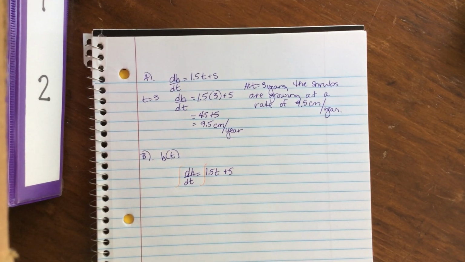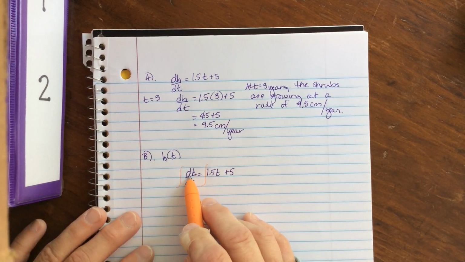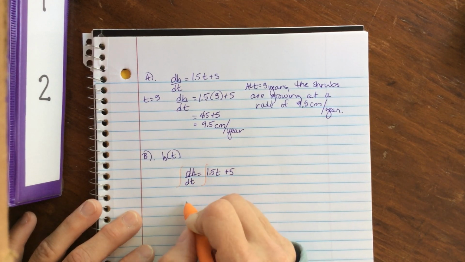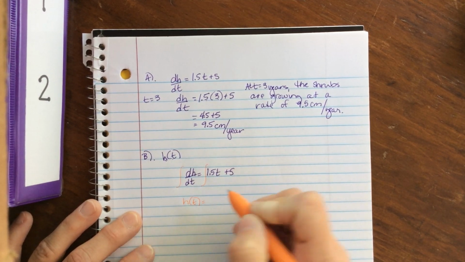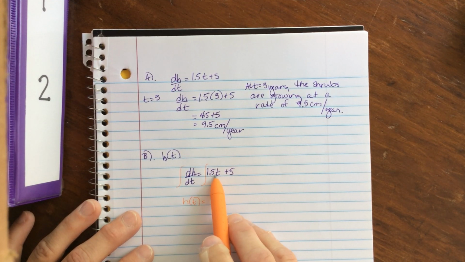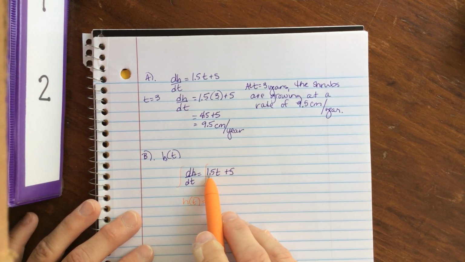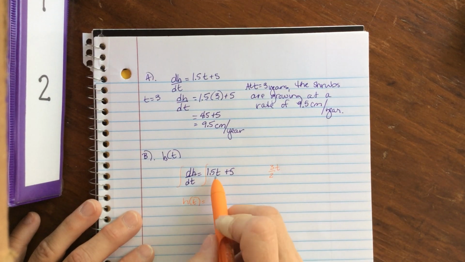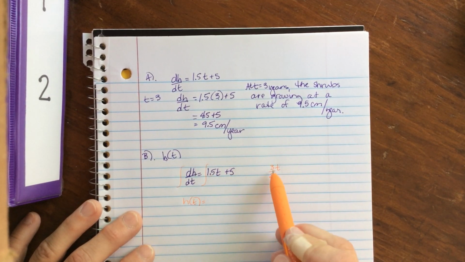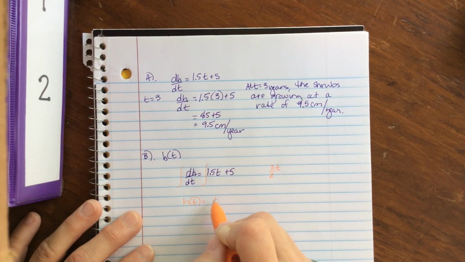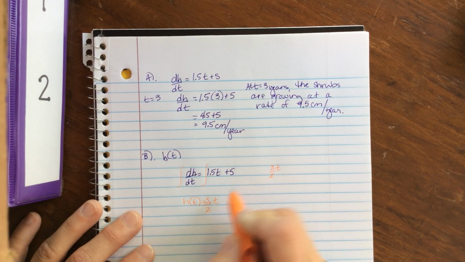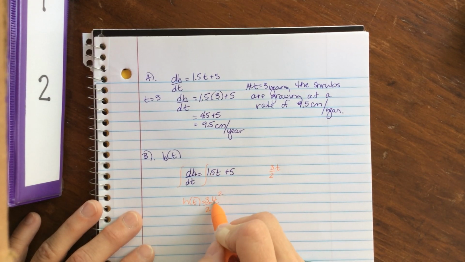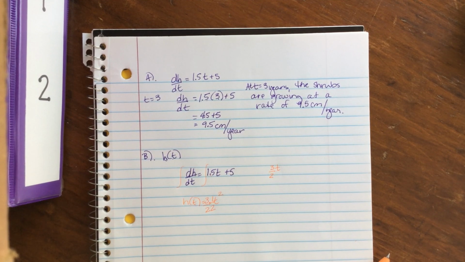So, what is the antiderivative of dh over dt? That's simply going to be h of t. And now find the antiderivative of 1.5t. Well, I like to look at 1.5t as 3/2 t. So the antiderivative of 3/2 t will be the 3/2 times t squared divided by 2, which is like multiplying by 1/2.